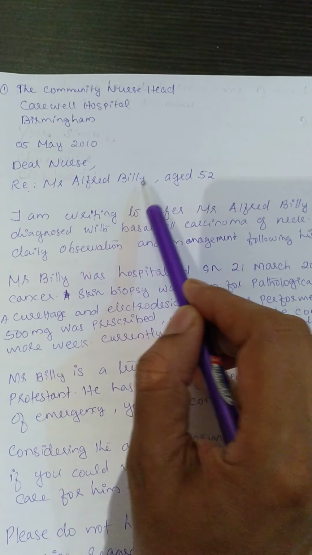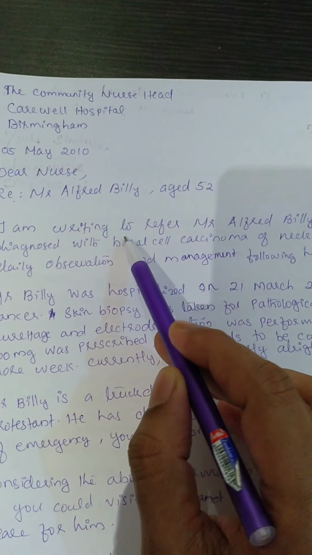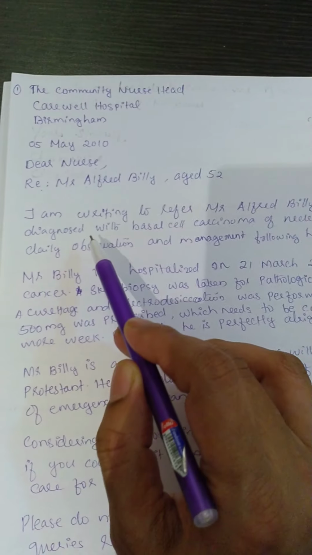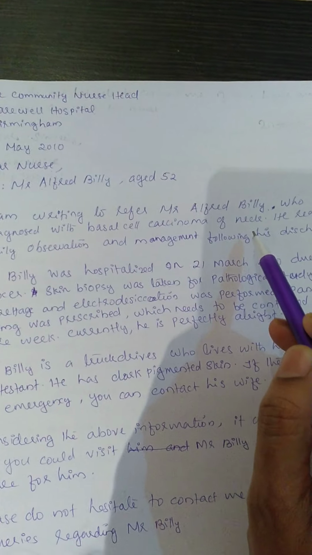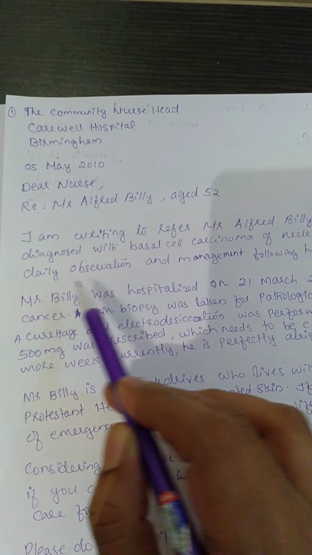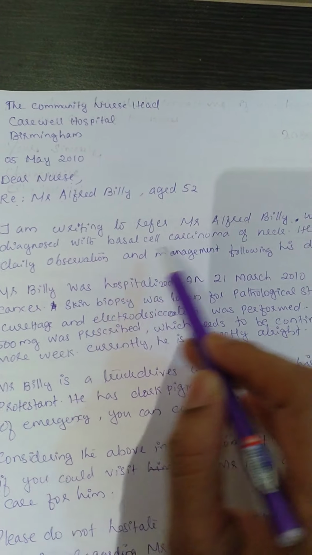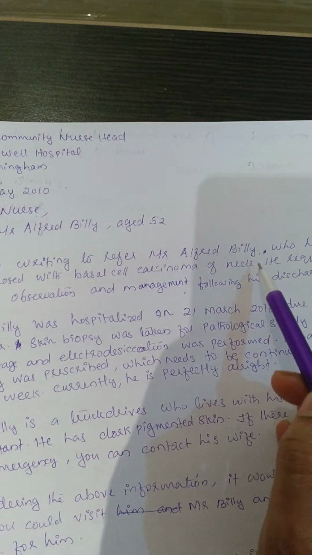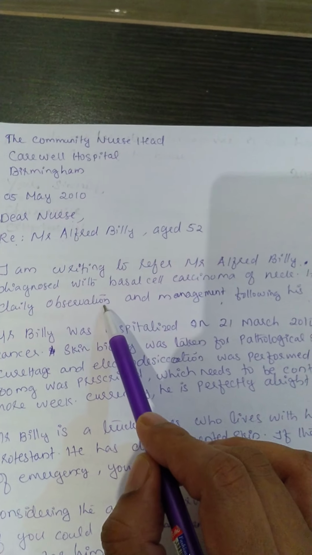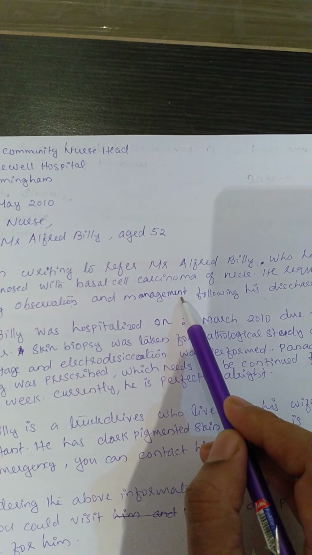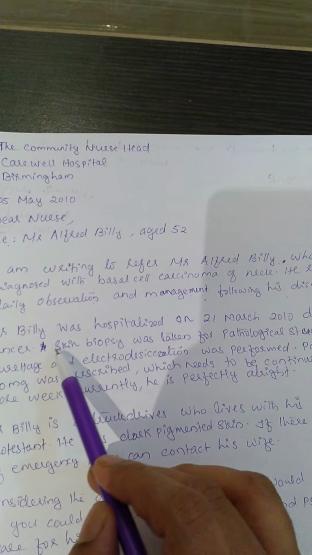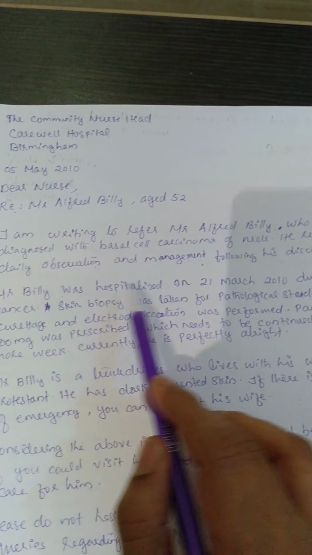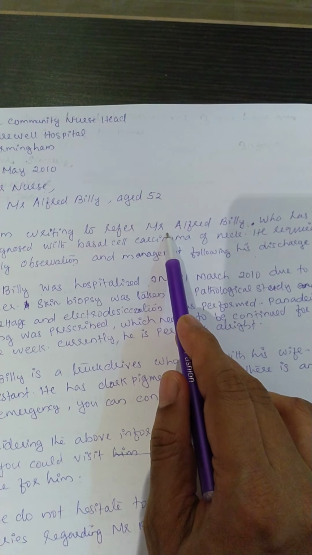Reference Mr. Alfred Billy, age 52. I am writing to refer Mr. Alfred Billy, who has been diagnosed with basal cell carcinoma of the neck. He requires daily observation and management following his discharge today. Because from the plan we got daily observation, then in the case note, the writing task. Then the first paragraph begins with Mr. Billy was hospitalized. This is the introduction paragraph.